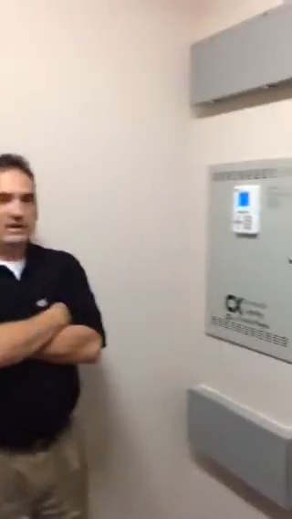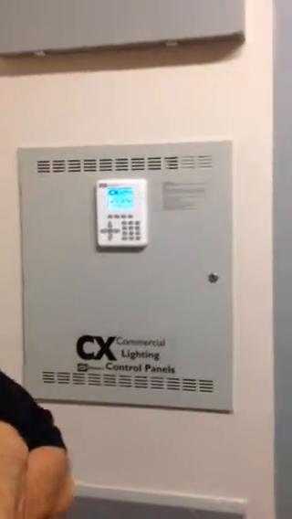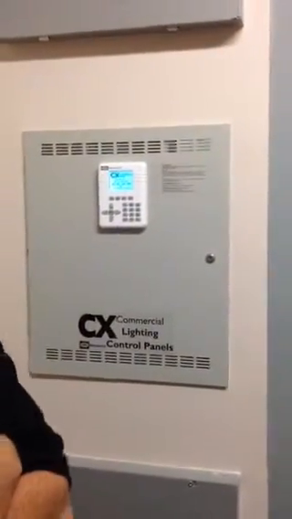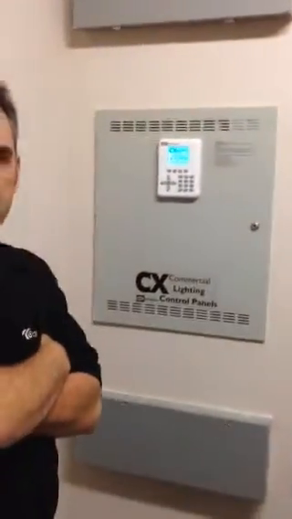More with illumination. We're going to talk about the lighting control panel. What we have is a Hubble Building Automation CX series panel. What we're doing with this panel is controlling all the lighting in the building.